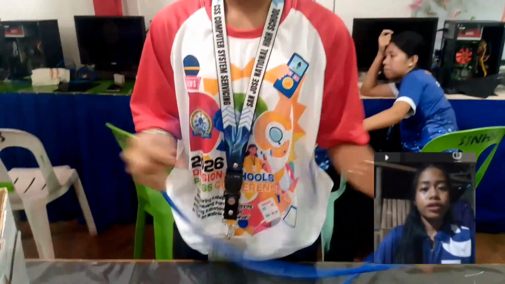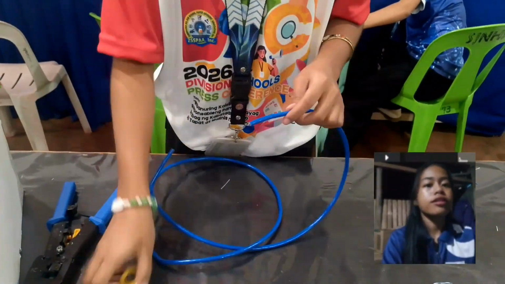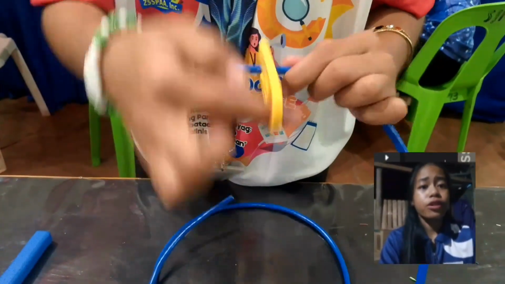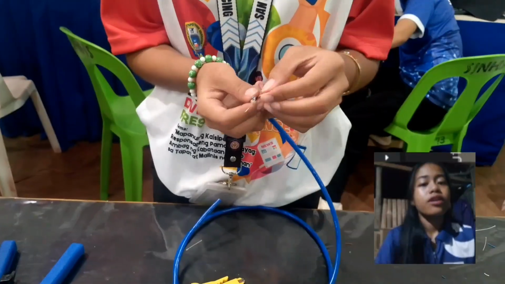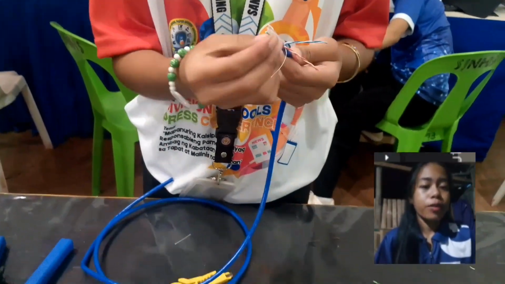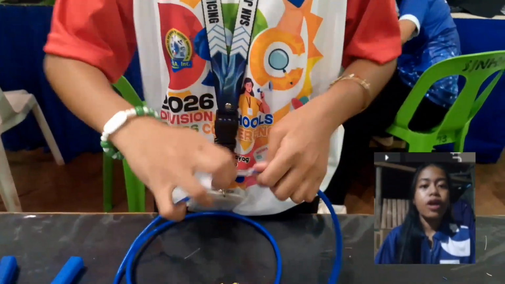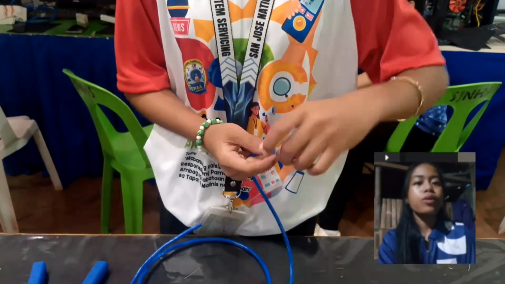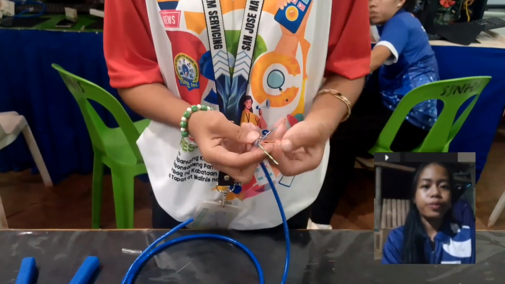For the crossover cable, follow the same process of stripping, separating, and arranging the wires, but use a different color coding. For the crossover cable, the color coding is white green, green, white orange, blue, white blue, orange, white brown, brown.